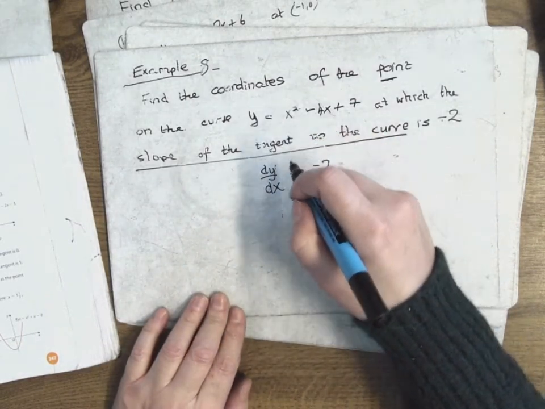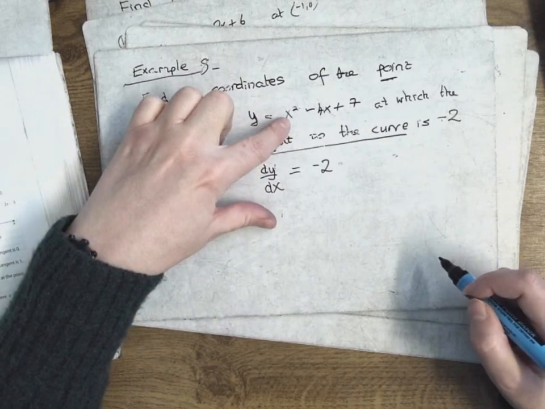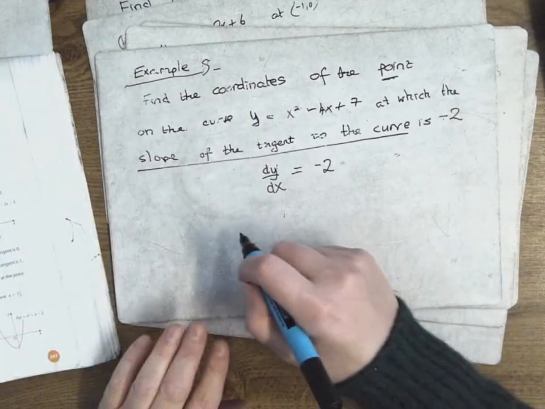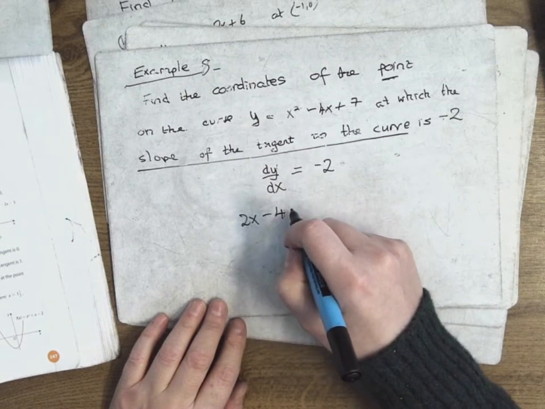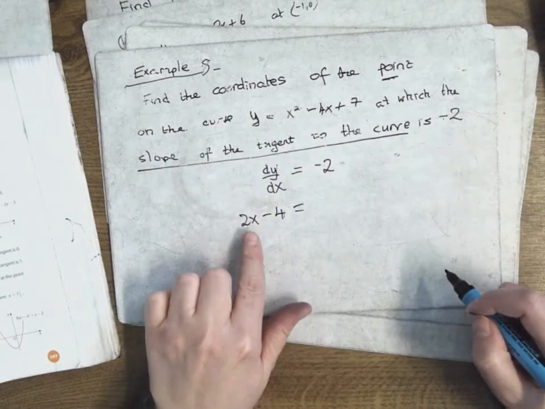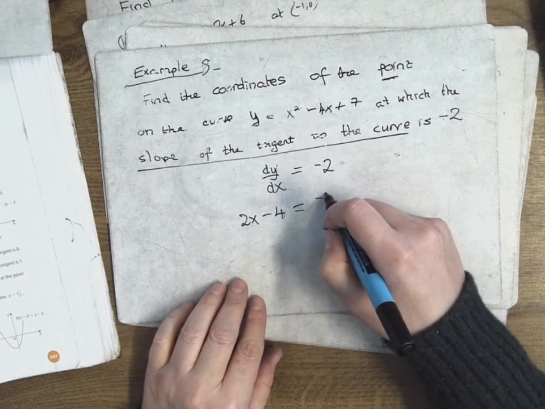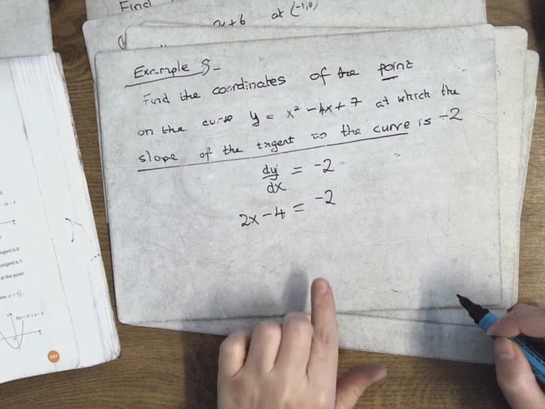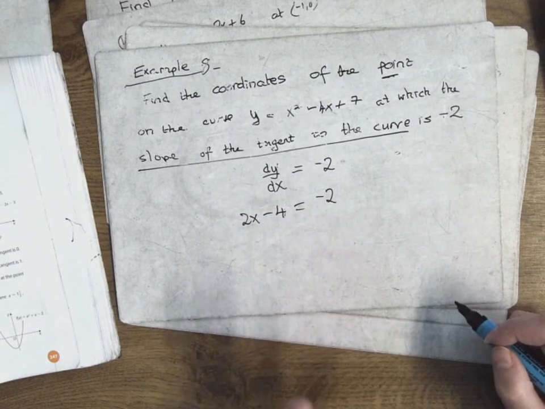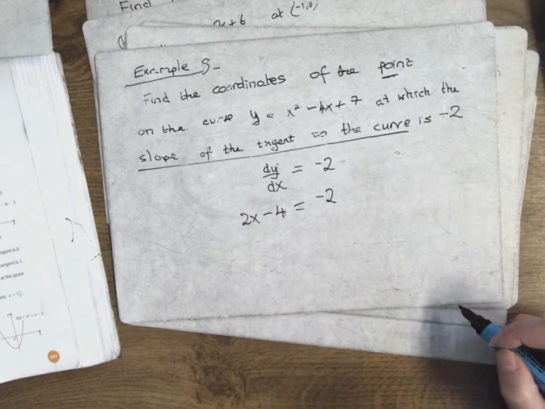Right, so to get dy dx, you differentiate the curve. So differentiating here, what will I get? 2x minus 4. And you know you're going to fill in something for x, and you're going to end up with minus 2. So you just let that equal minus 2, then it's algebra. x is on one side, numbers on the other.